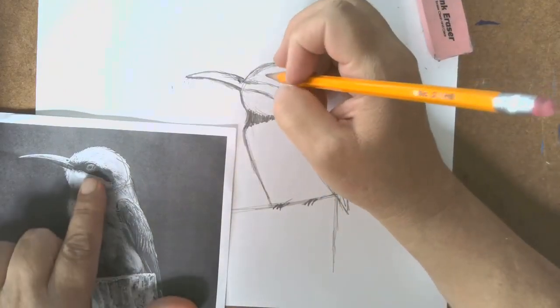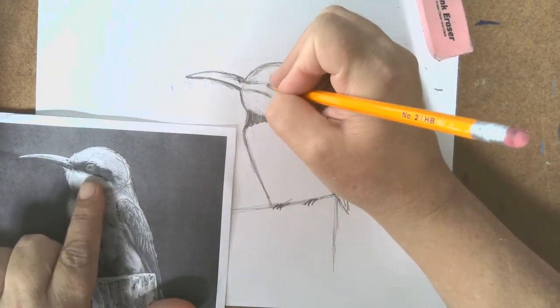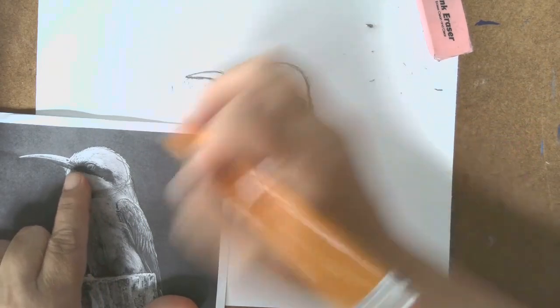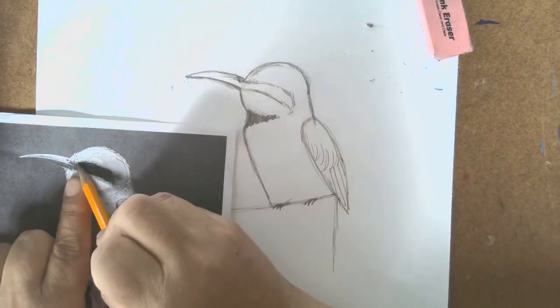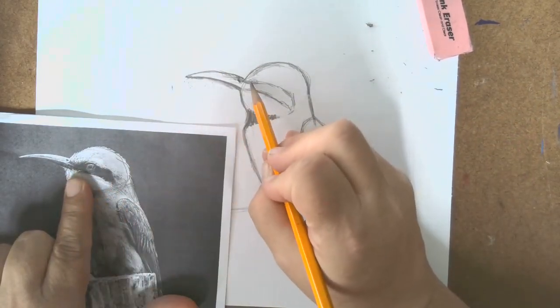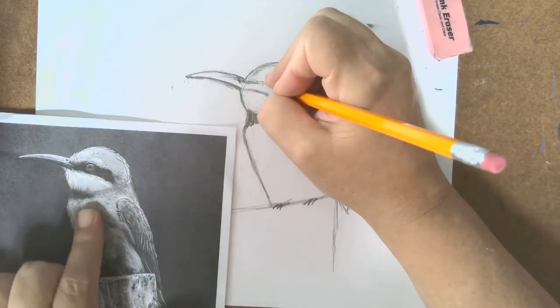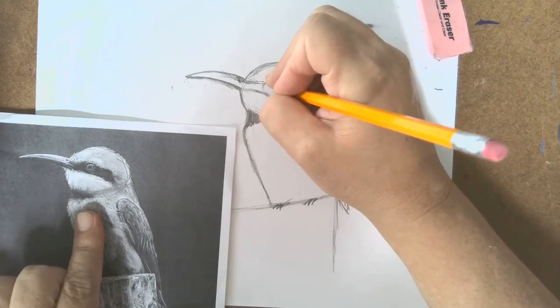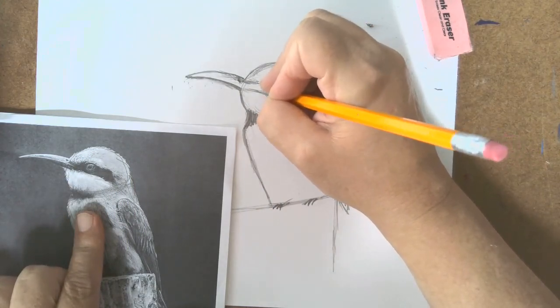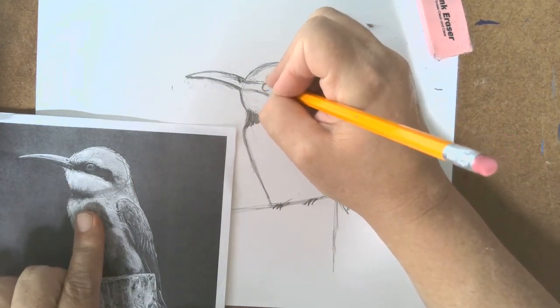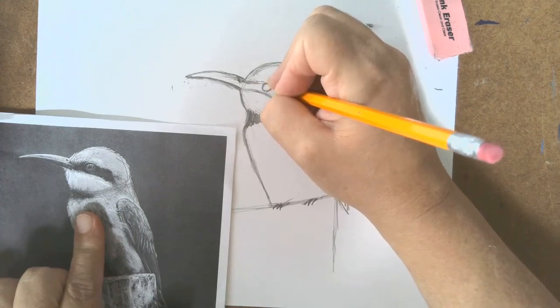So his eye is right in the mask, isn't it? I'm going to be this little bug. If I'm not quite sure how far to go, I'm going to be a little bug and I'm going to say, okay, I'm going to crawl about this far. And his eye comes in right about there. Some birds have very round eyes. This guy's looks a little bit more oval.